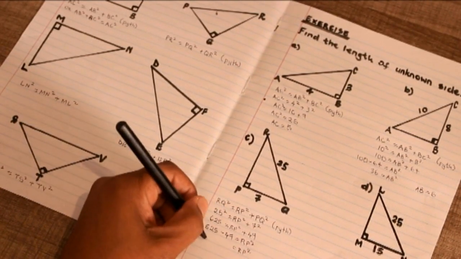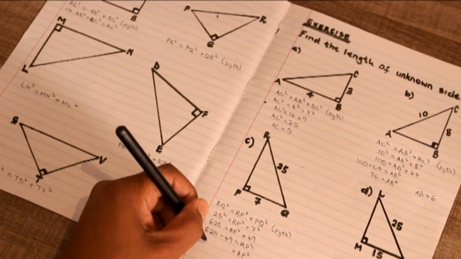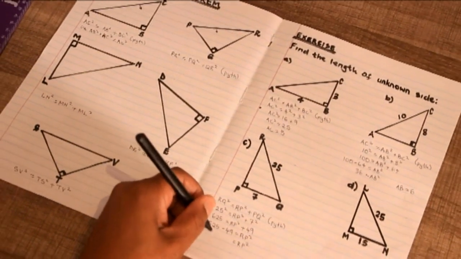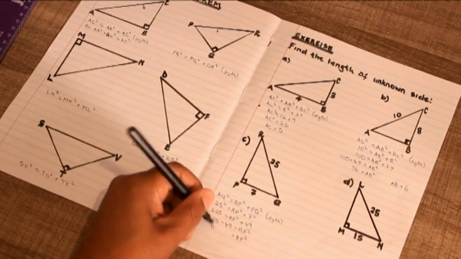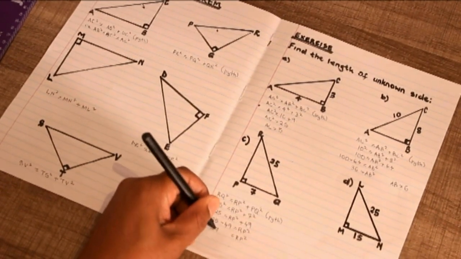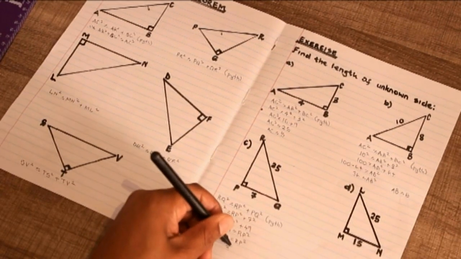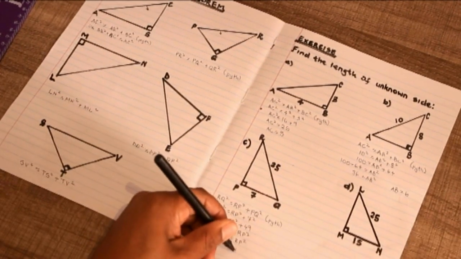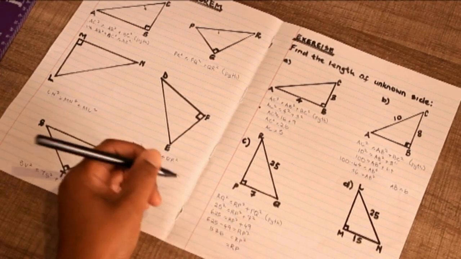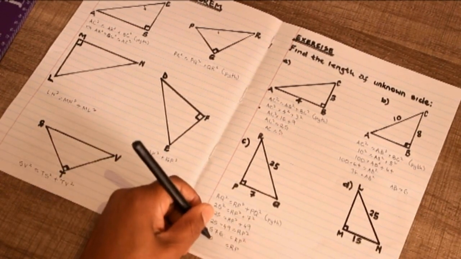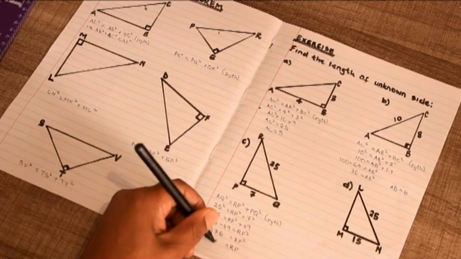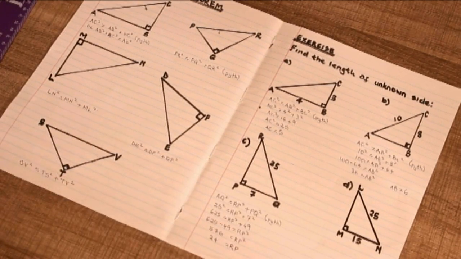That should give you 576. Now what is the square root of 576? That should give you 24. So that is how you get that one.